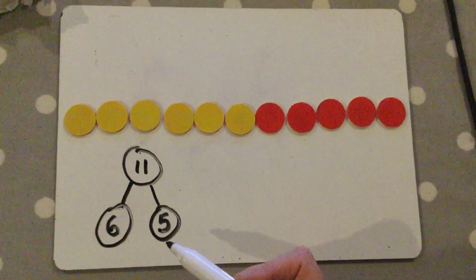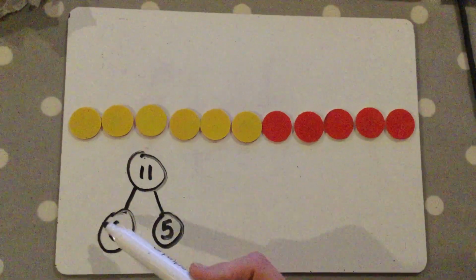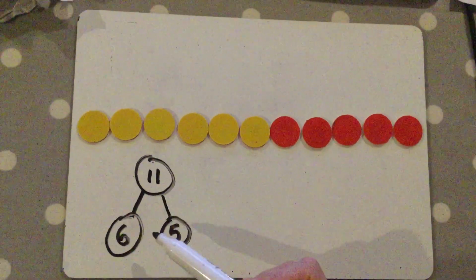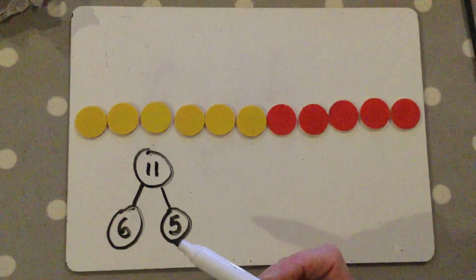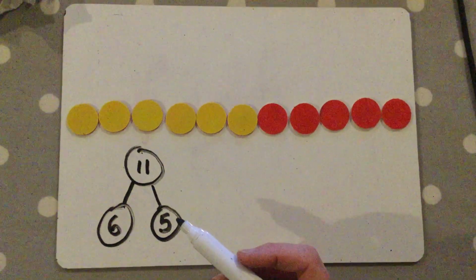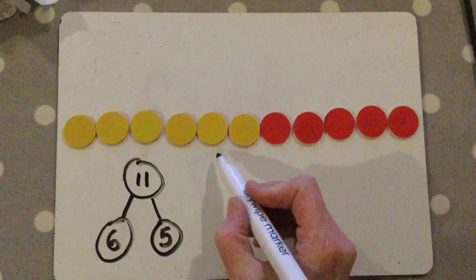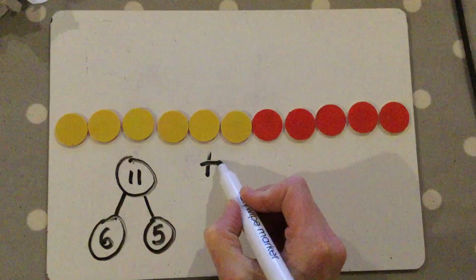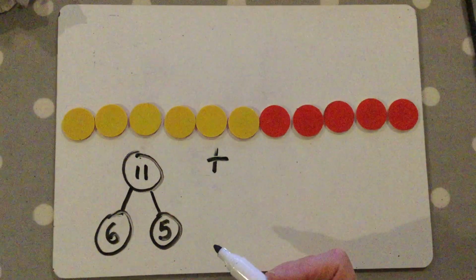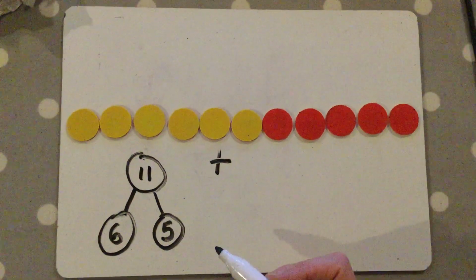Now I'm going to use these numbers to create some number sentences or equations. I'm going to start off by thinking about using my addition symbol.